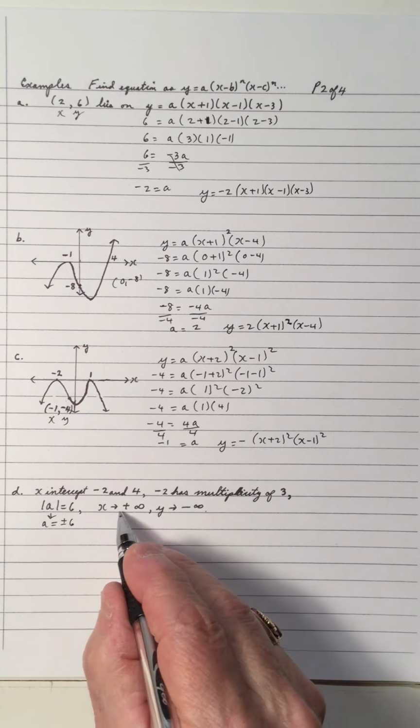Again, this is x, this is y. We have it already in factored form, but we need to get the a value. So y is 20, x is 1. So we sub 1 in for x. And we have to do inside the brackets first. That's a 2. That's a negative 1. That's a negative 2. So 20 equals.